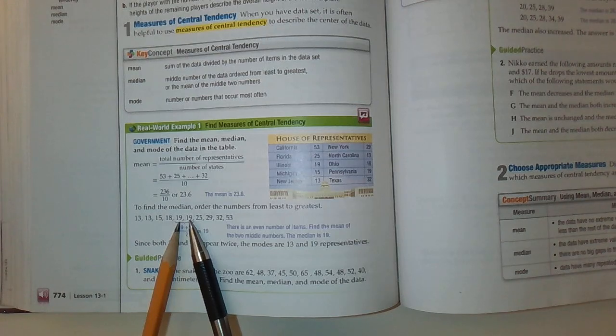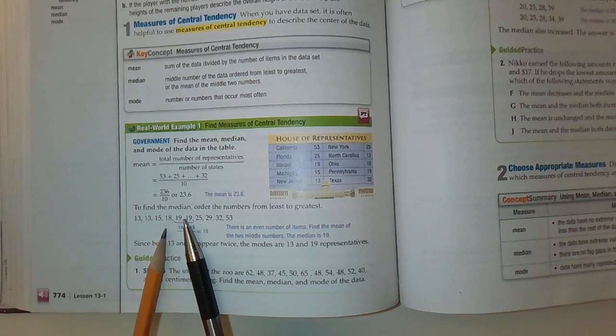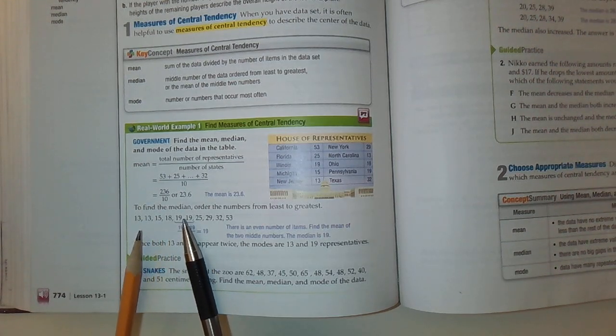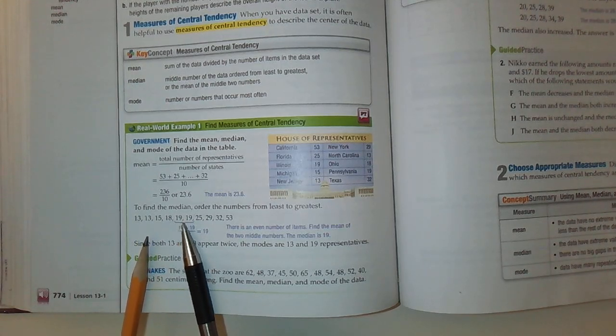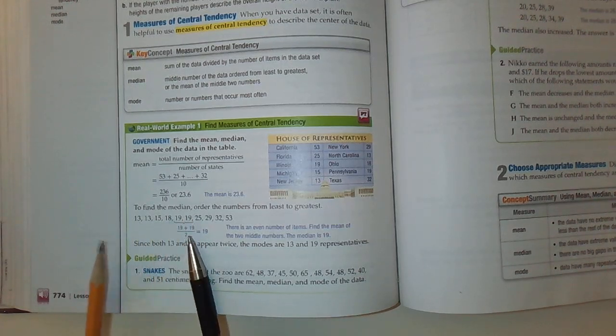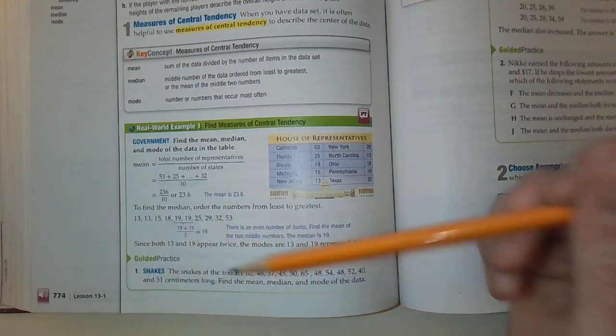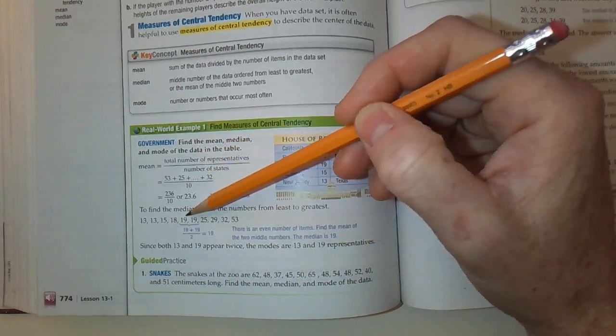Now, if this was a different number, say we had 18 and 19, we'd have to say 18.5 because that's right in the middle. Since this is the same number, we don't have to find what's exactly in between these two numbers. We know it's just 19. Now, this example says 19 plus 19 divided by 2 equals 19. Pretty obvious, but it's telling you the method by which you find the average between these two numbers.